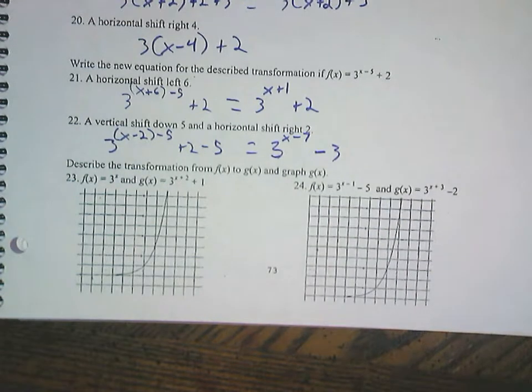Okay, and that's really all you're doing in this section. Again, just rewriting the equation, recognizing what the verbal transformation means, and using that to add in the appropriate operations into the new equation.